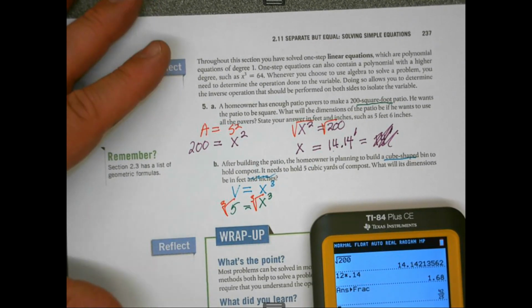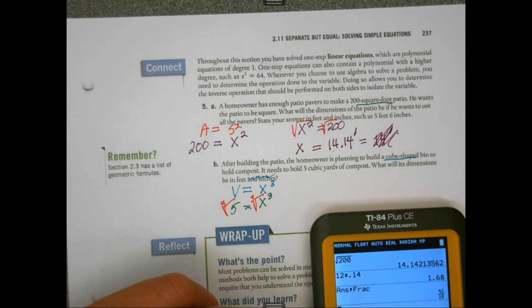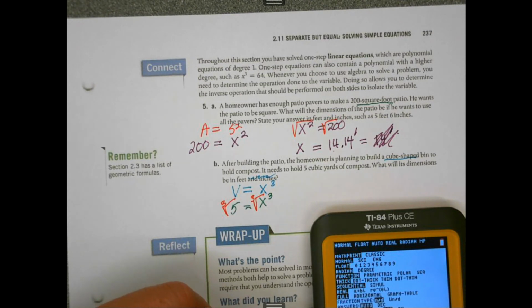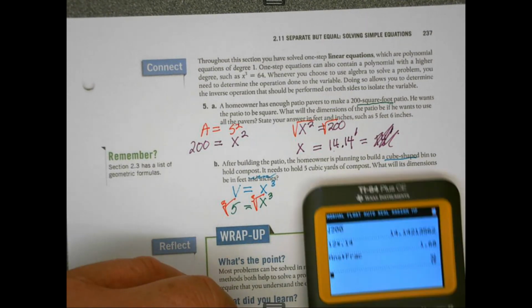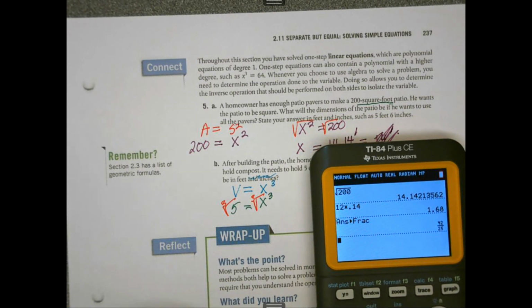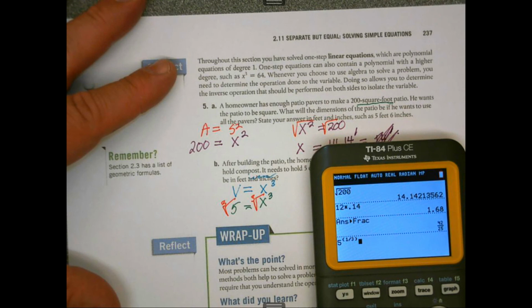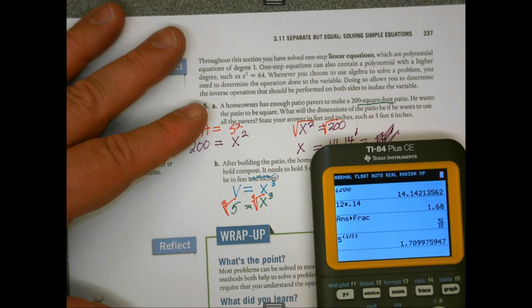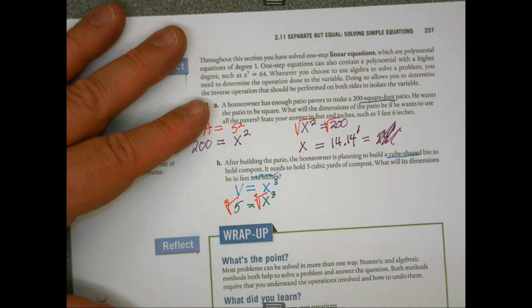So x is going to equal 1.71. Don't forget we're in yards. They want it in feet. There's 3 feet to every yard. So I'm going to multiply it by 3, times 3, 5.13 feet.